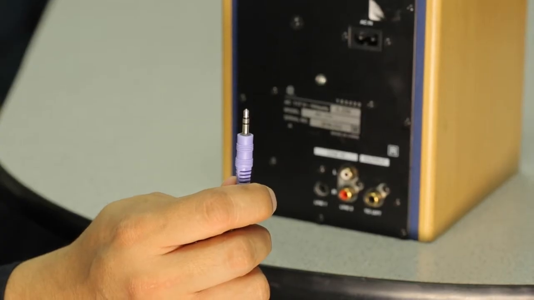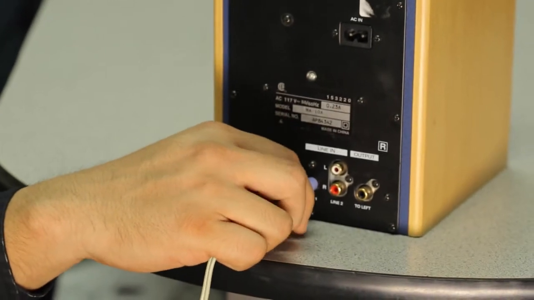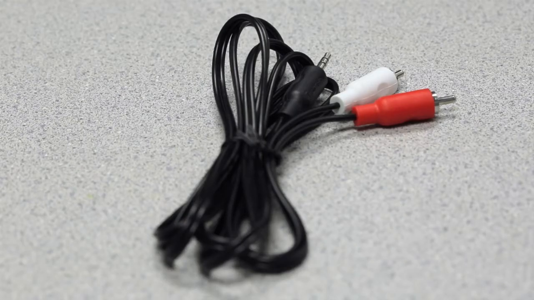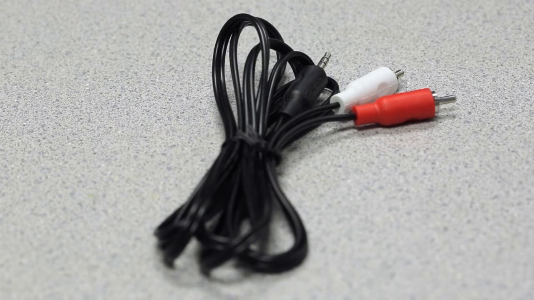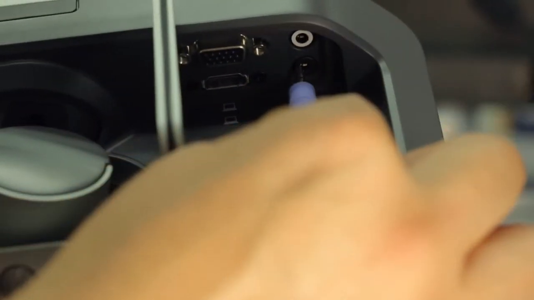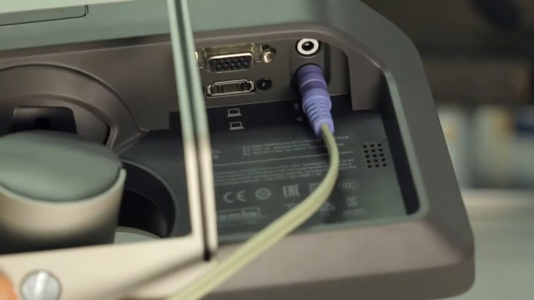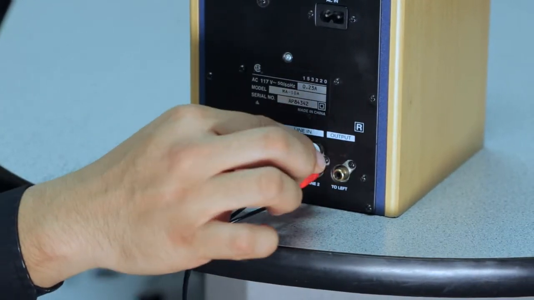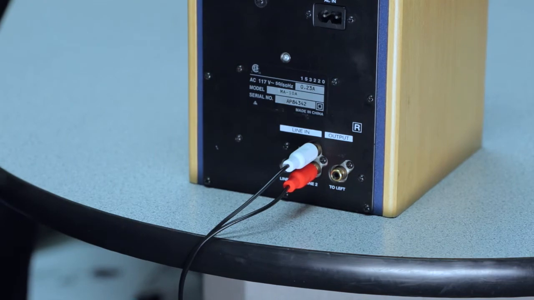Take the other end of the mini plug cable and connect it in the mini plug input of your speakers. On the other hand, if you have computer speakers with RCA line inputs, identify the mini plug to RCA black cable provided in your box, and then connect it from the video conference equipment to the speakers. Take the mini plug connector and connect it on the black hole located on the rear part of the video conference equipment. Take the other extreme, the one with the RCA connectors, and connect them to the speaker's line input.